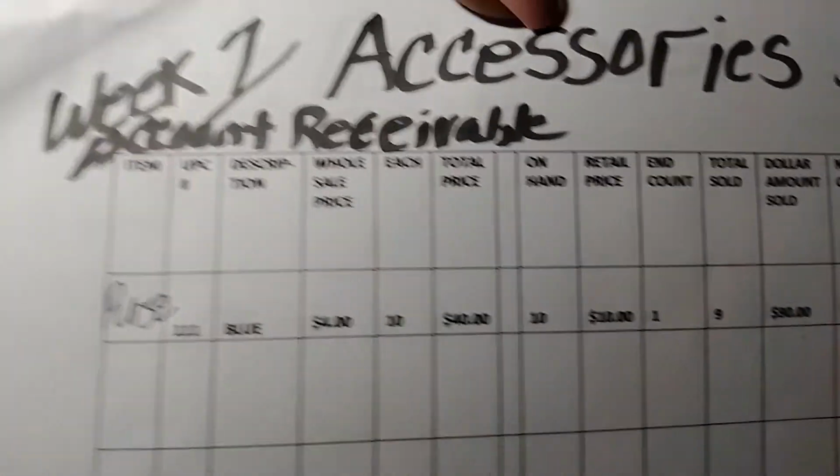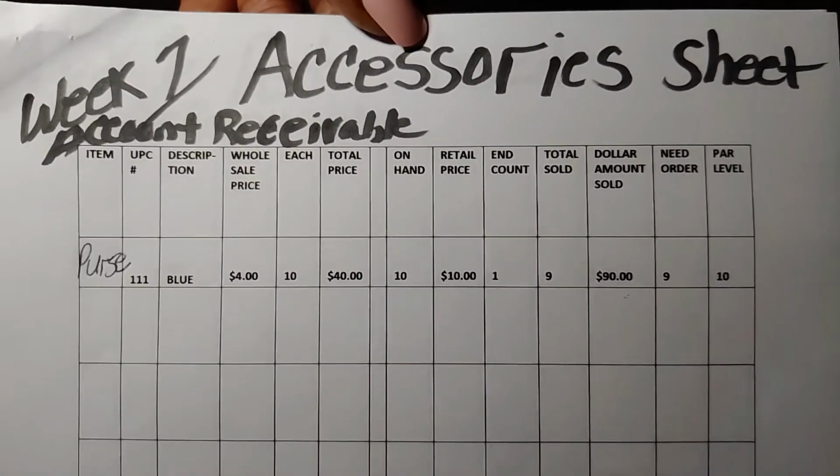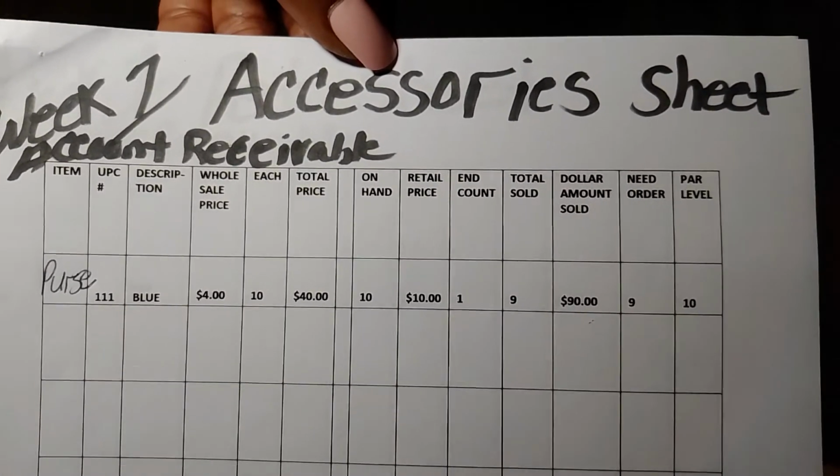Now, your next sheet should have accessory sheet like this, because this is accessory sheet. This is where the purse is gonna go, okay? So you ordered the purse. It's called accessory sheet.